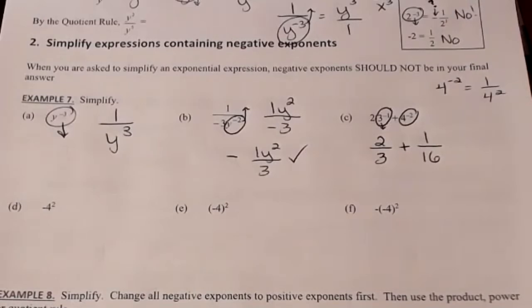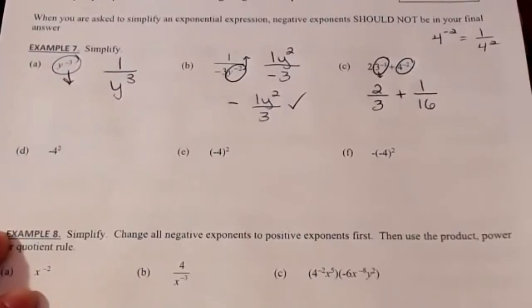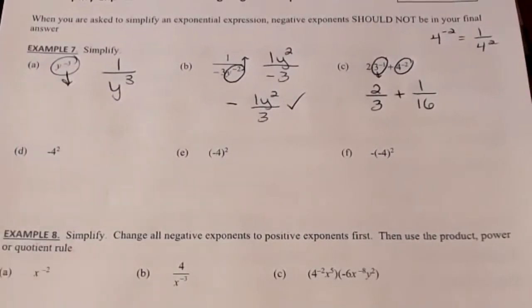Now that we've actually cleaned up these negative exponents, we can now add fractions. What do I need if I add fractions? Shout it out. You all know this. LCD. Yeah, cool. And I'm not going to worry about that. You know how to add 2/3 and 1/16.